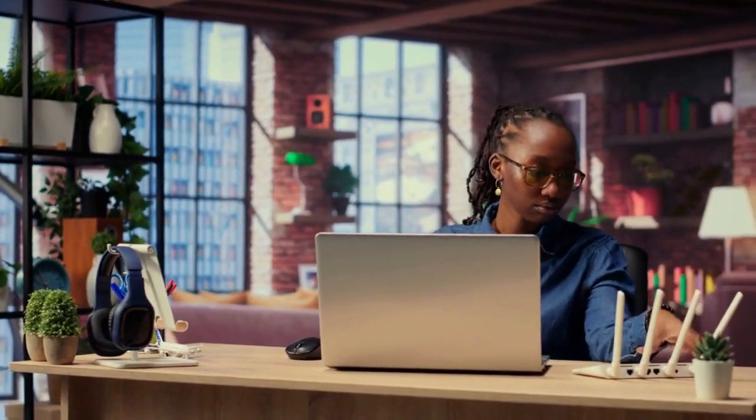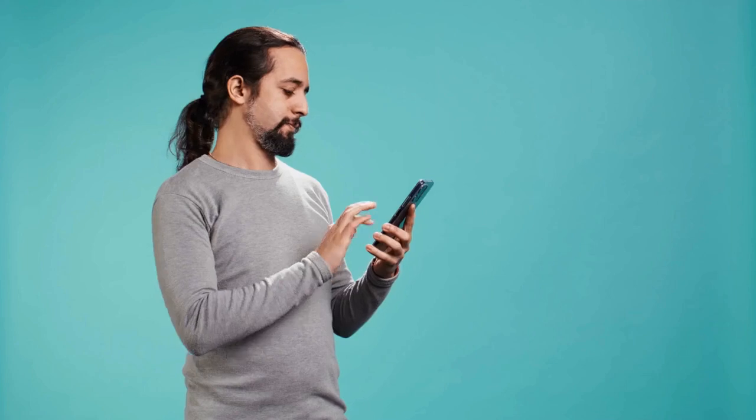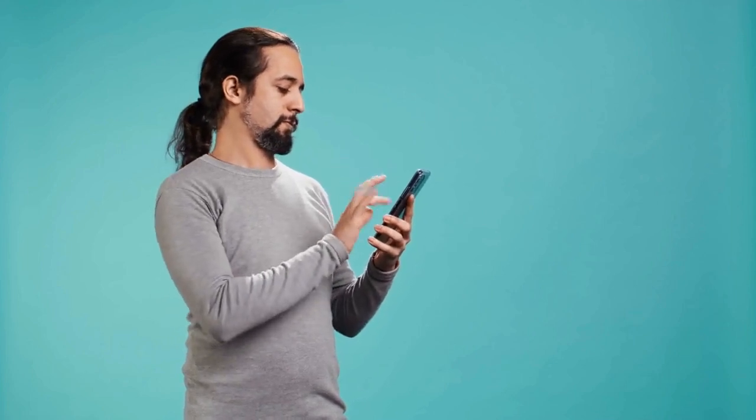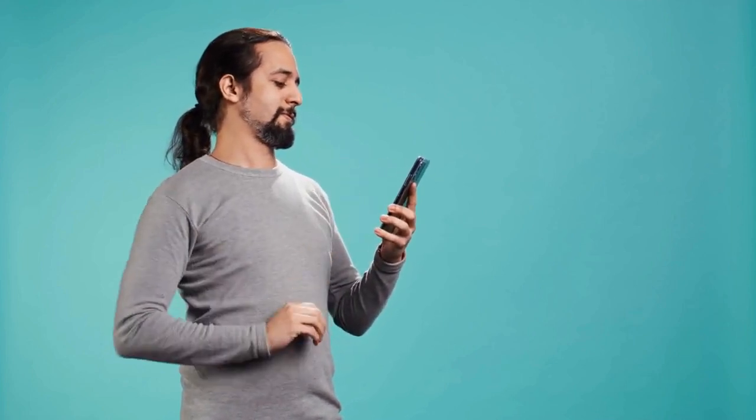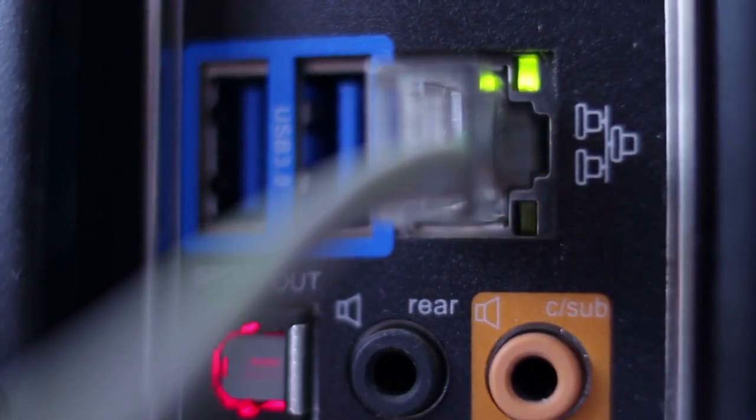Next, examine your internet connection. Are you connected to the internet? A dropped Wi-Fi signal can prevent your computer from resolving domain names. Try opening a website in your browser. If that fails, troubleshoot your internet connection.